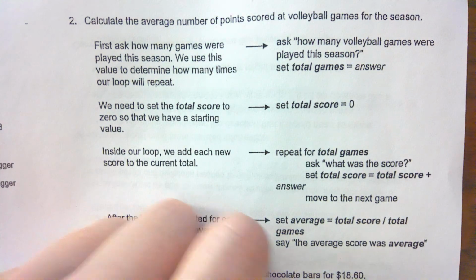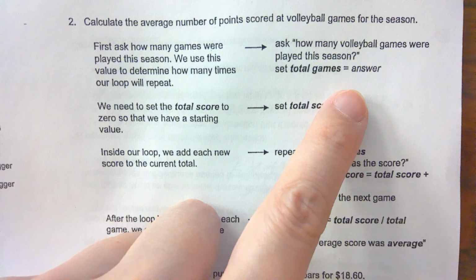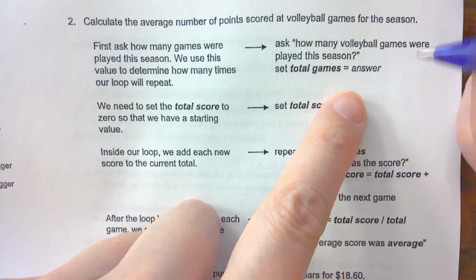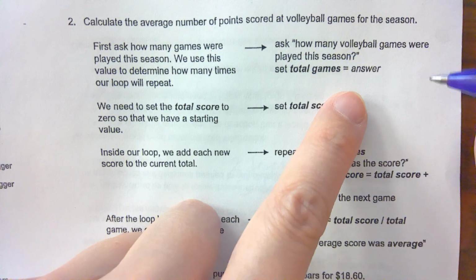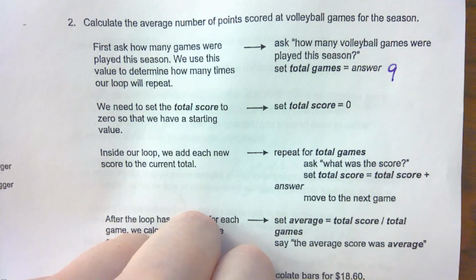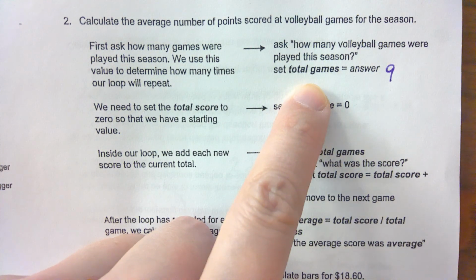Max, how many volleyball games did you play this season? Give me a random number between 0 to 10. 10, so many. Lower number. 9. Okay, all right.